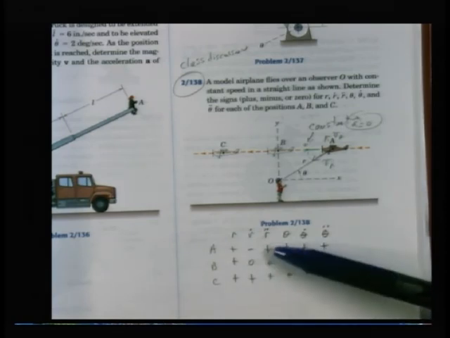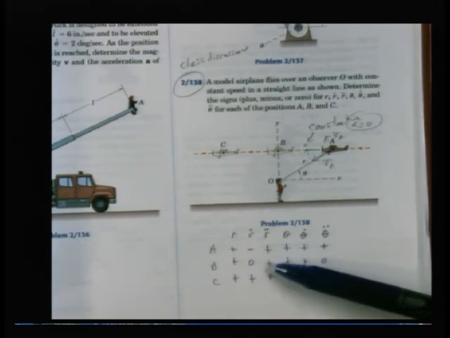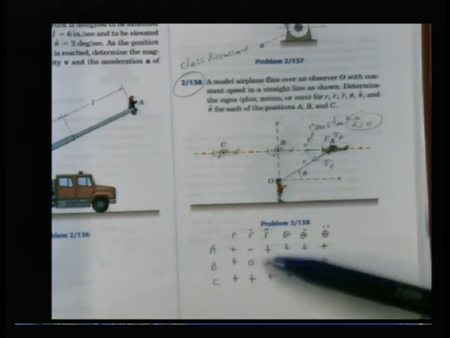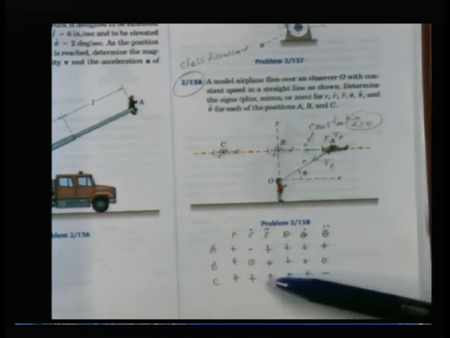The accelerations, R double dot, positive. Why is R double dot positive written here? It shouldn't be. Okay, let's have a little question mark on that. We'll go play with the math a little bit.